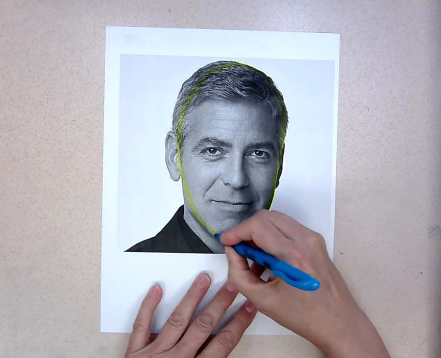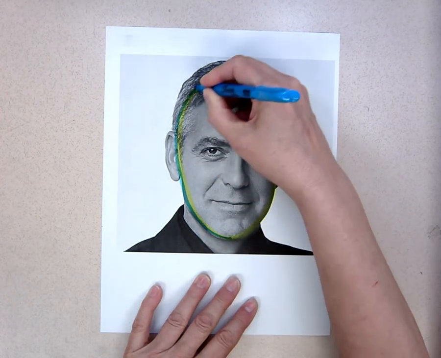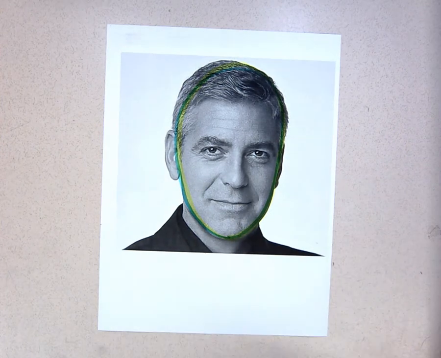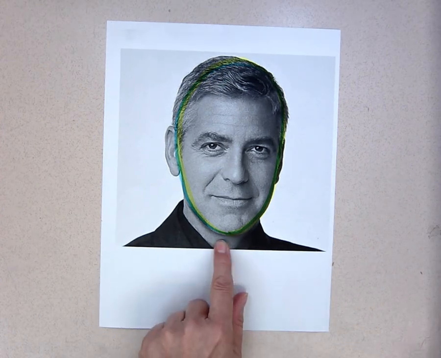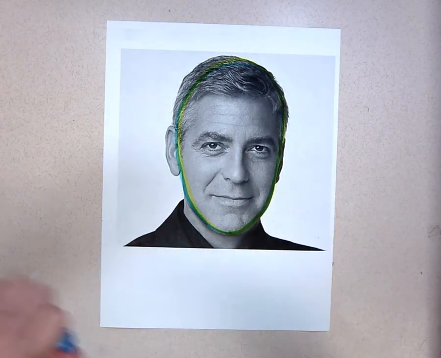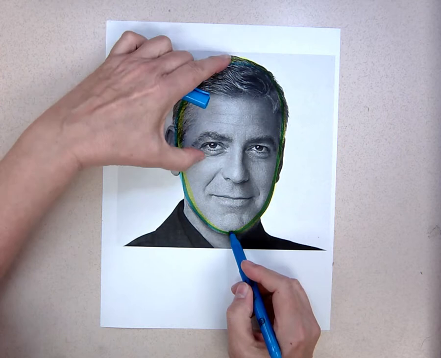So let's see if you can see this. The narrower part of the egg is down there by the chin. Okay, the eyes. They are halfway between here and here, the halfway point.